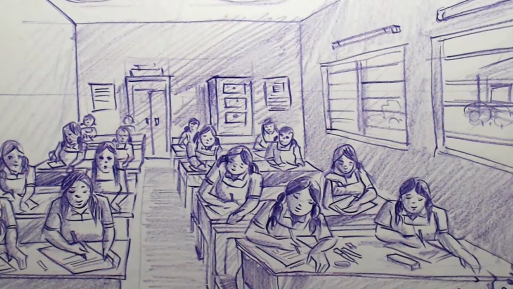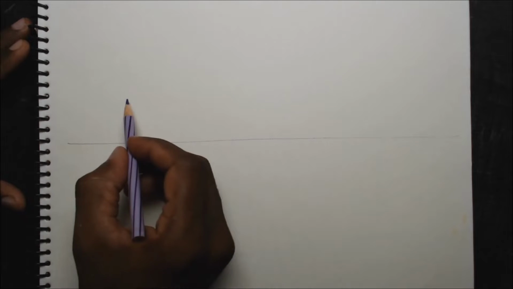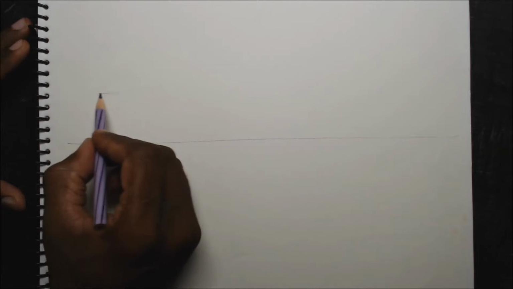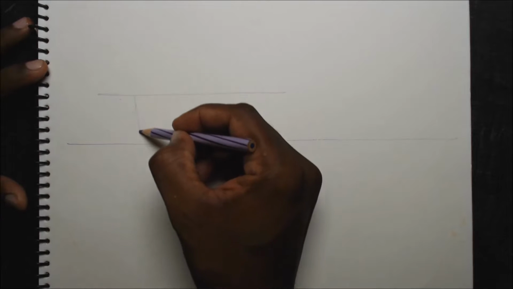Draw the examination hall. Inside the examination hall, students are sitting, and try to draw students with different expressions. After making the rough outline drawing, you could make the fair outline drawing with darker lines.